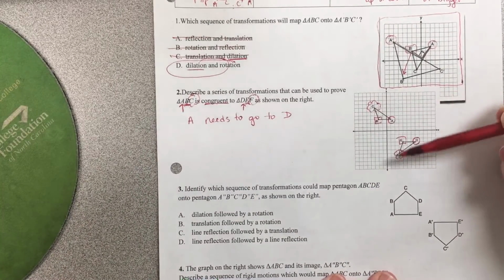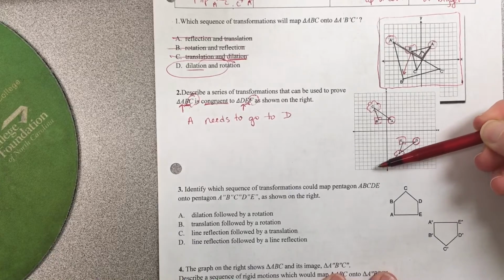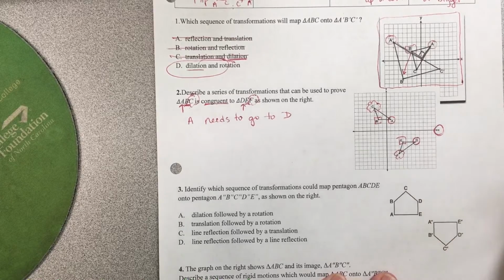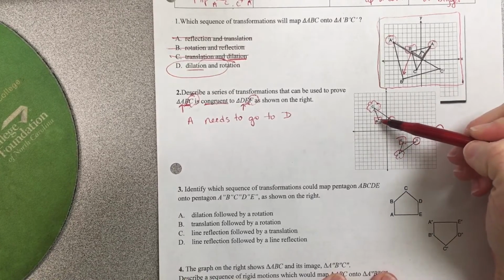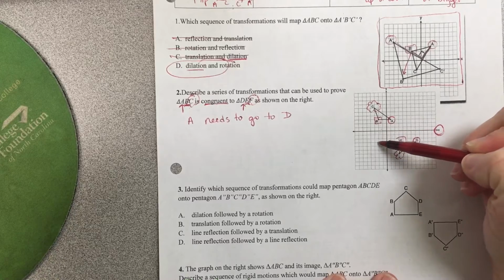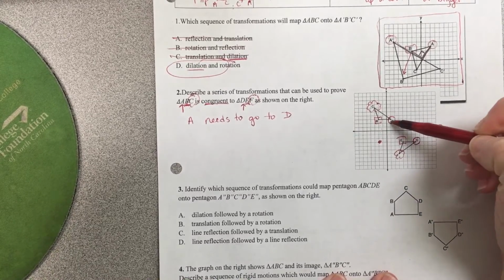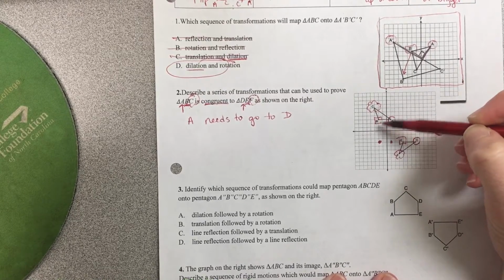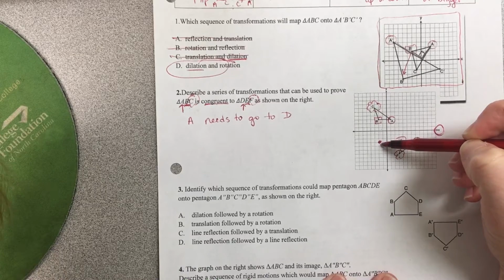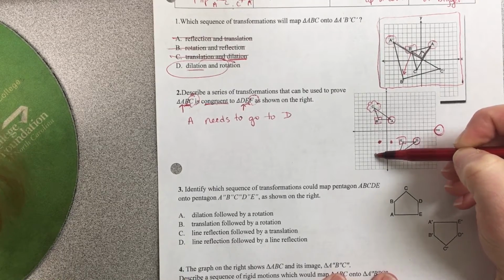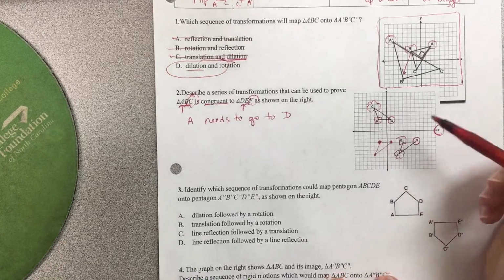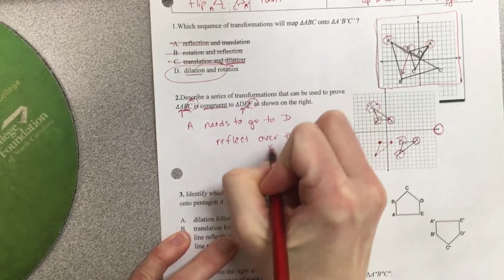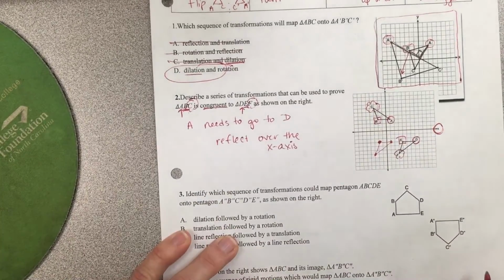If C needs to go to F, that means I need to flip this. And there's a couple different right answers for this one, but I'm going to reflect it over the x-axis. So let me count. B is 1, 2, 3 above, so it goes 3 below. A is 3 above, so it goes 3 below. And C is 1, 2, 3, 4, 5, 6, so it goes 1, 2, 3, 4, 5, 6. All right, so reflect over the x-axis.